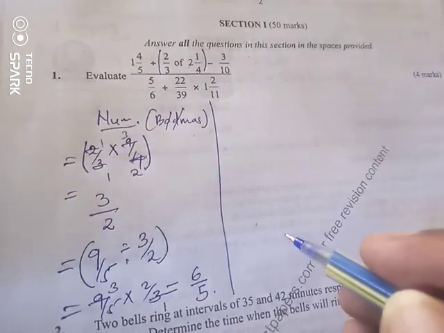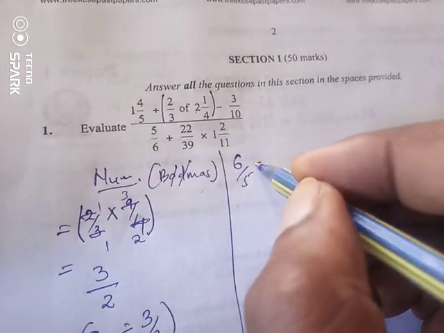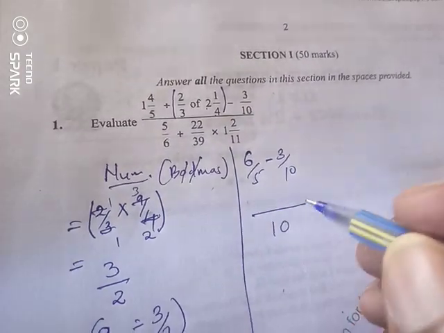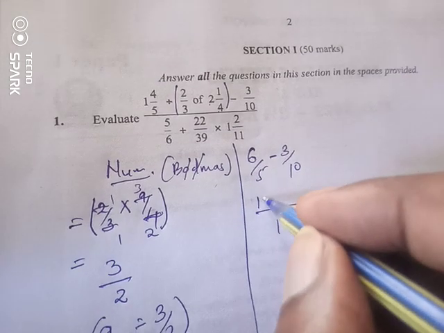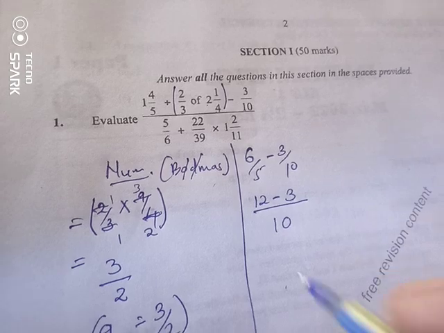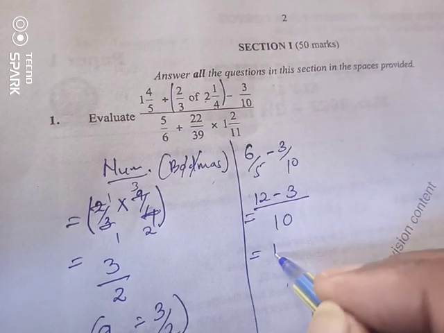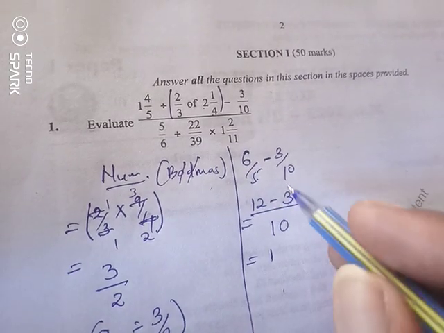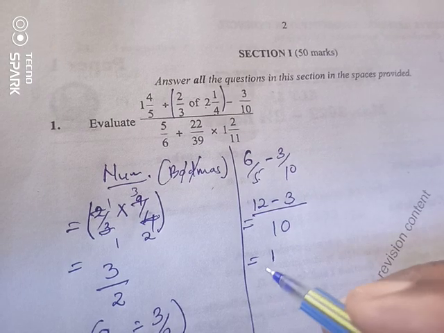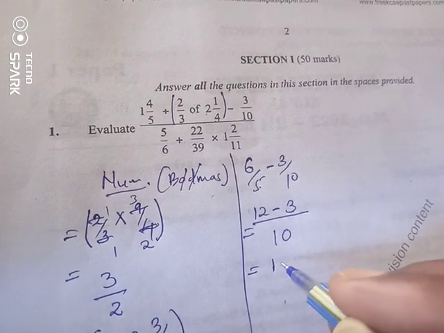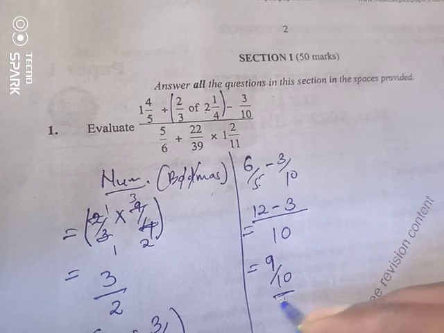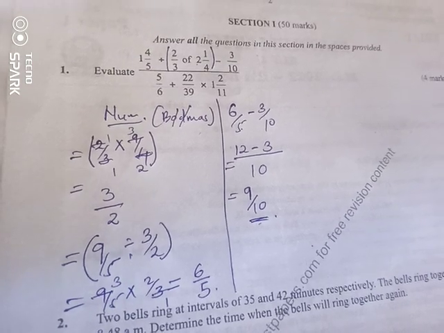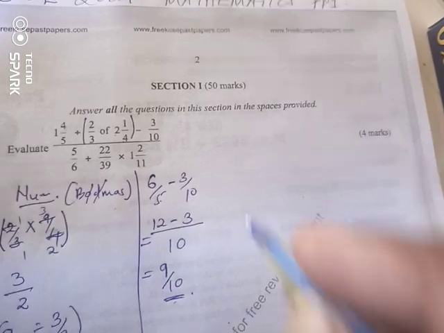Still to finalize with the numerator, we shall have 6/5 now minus 3/10. Our LCM becomes 10. 5 goes into 10 twice, 2 by 6 is 12, minus 3. And 10 goes into 10 once, 1 by 3 is 3. So we shall remain with 9/10. So now let's go to the denominator.